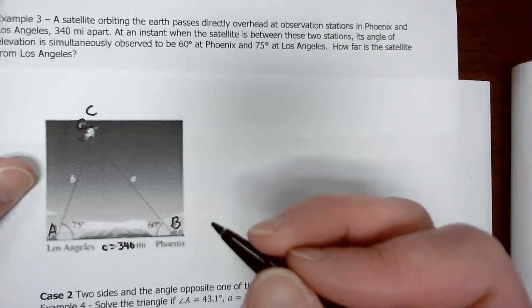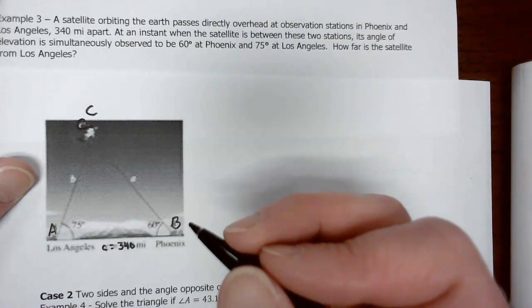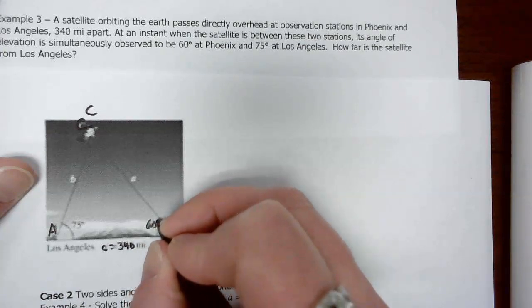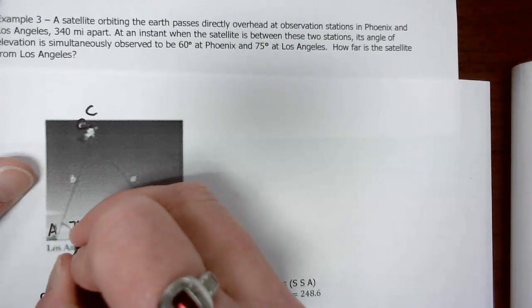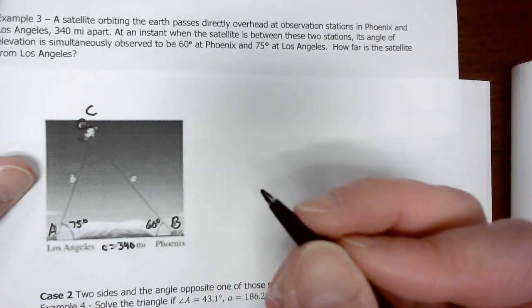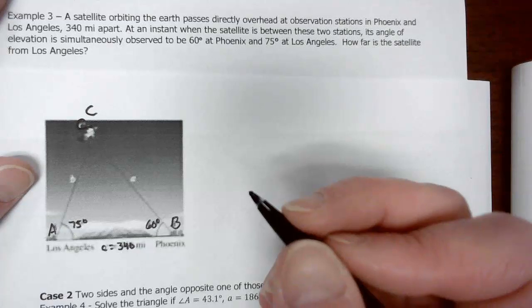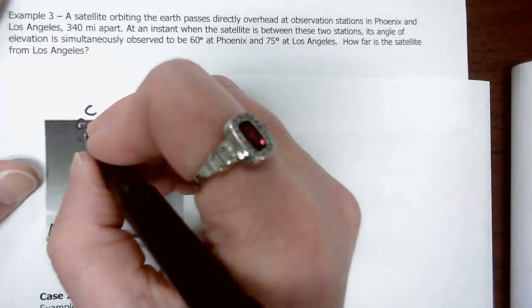So it says that the angle of elevation at Phoenix is 60 degrees, and the one at Los Angeles is 75 degrees. And then it wants to know how far is the satellite from Los Angeles. So here's the satellite.